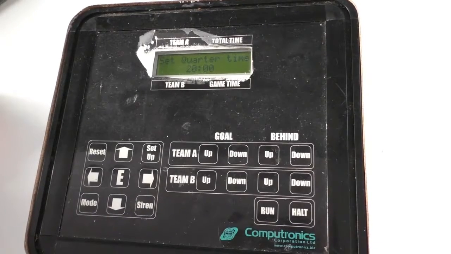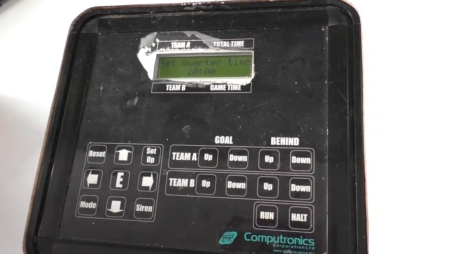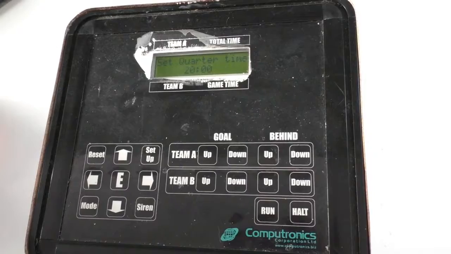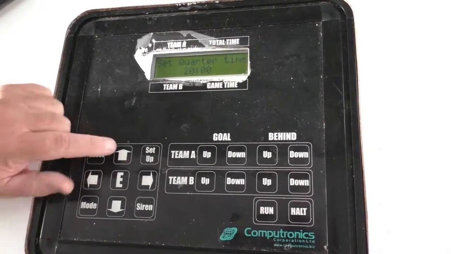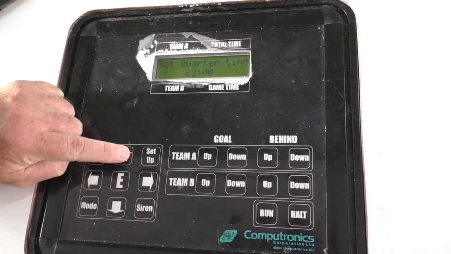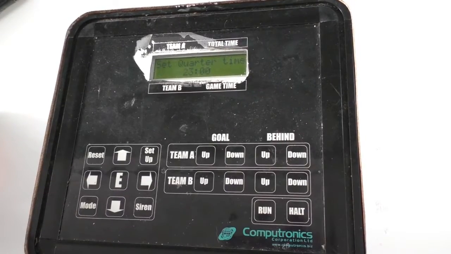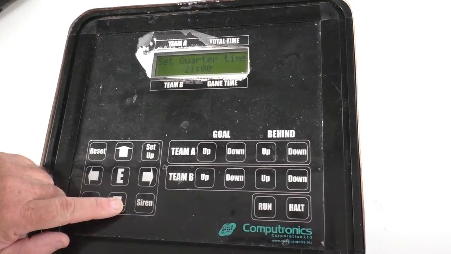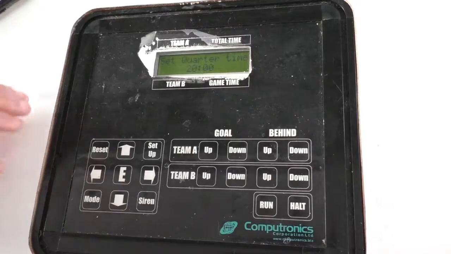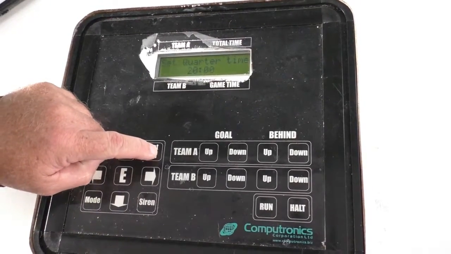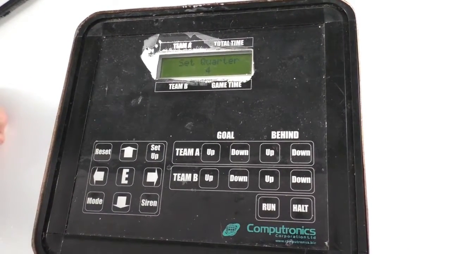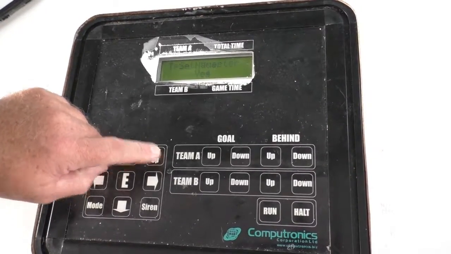At the moment it's sitting at 20 minutes, which is the under 18s length. If you need to go to, say, the reserves, you just move the time up, and that'll be set for a reserves game. I'll put it back down to 20 because that's what we're going to be needing first. Once I'm happy with the time, I push the setup button. Set the quarters to 4, yes, that's what we have.